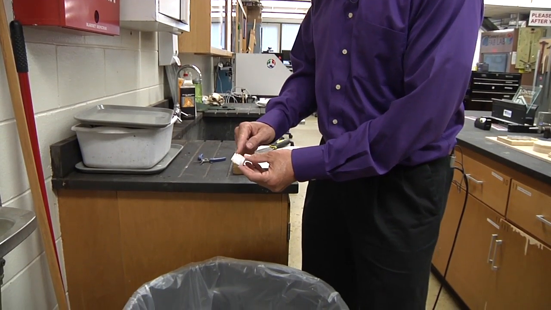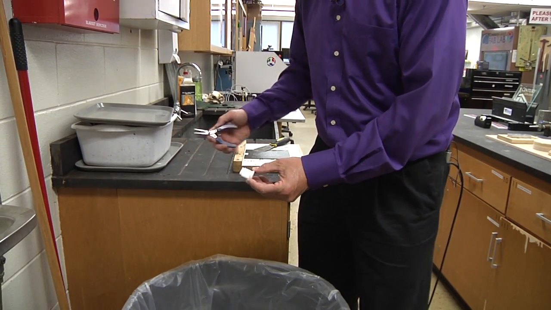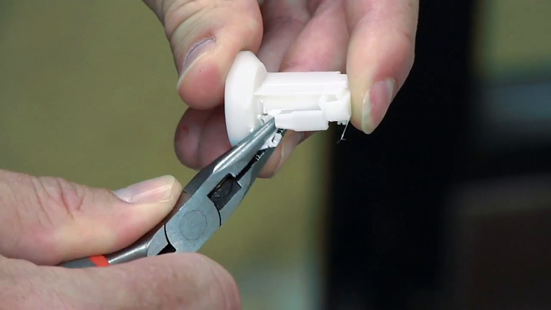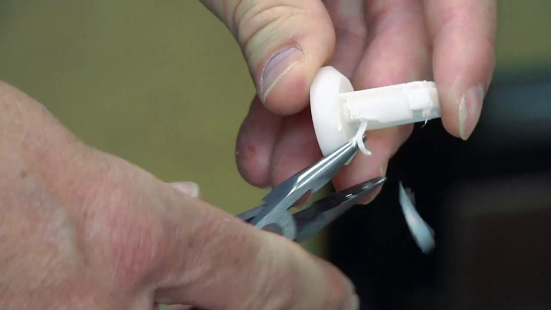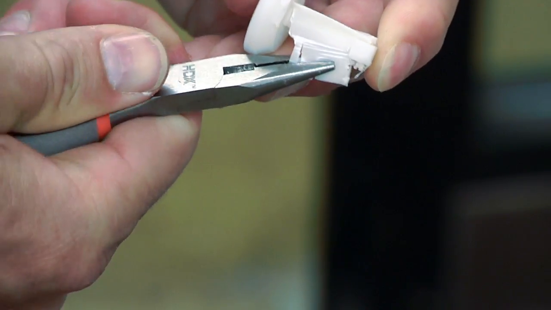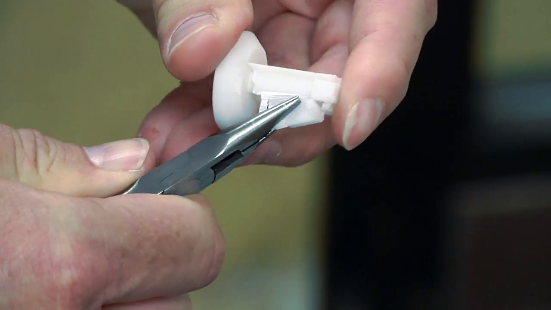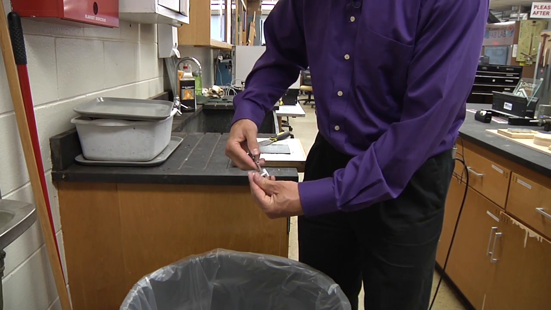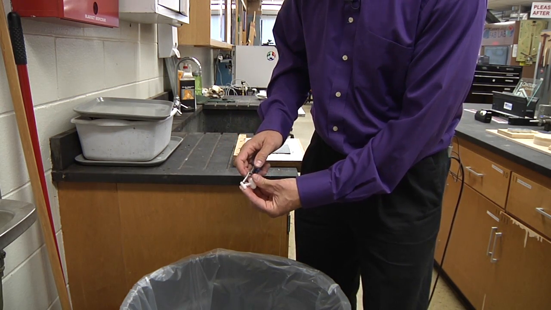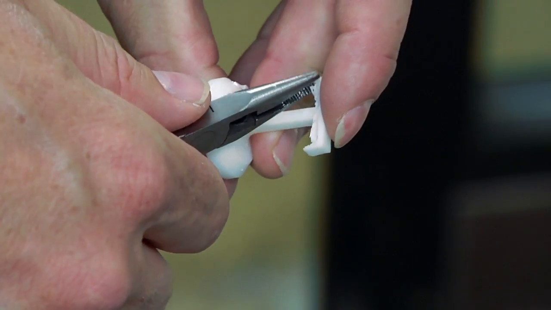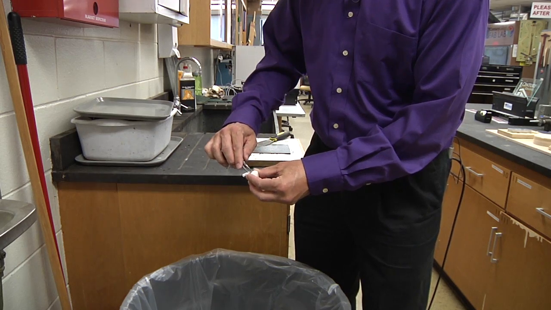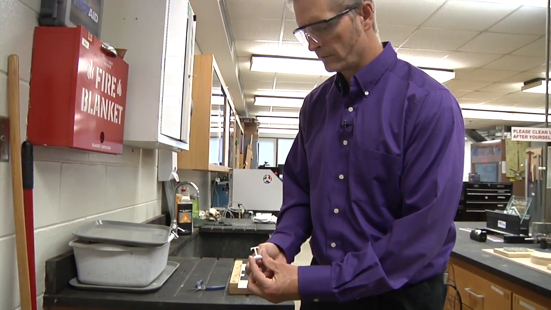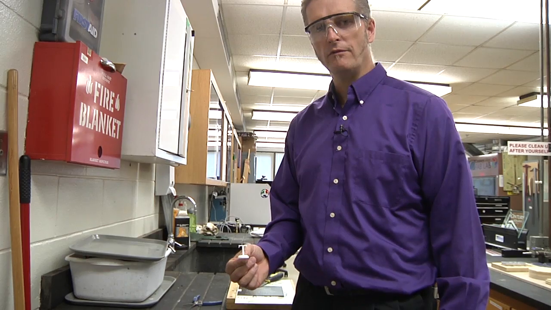Now we need to remove all the support material from our part. This will use our pair of pliers. We'll just grab it, and it should be fairly fragile, so it'll come off pretty easily. And we'll just work our way through all of our material here. All right. Now that we've got all of our support material removed, congratulations, you have your finished part.